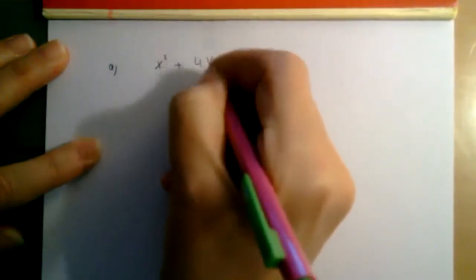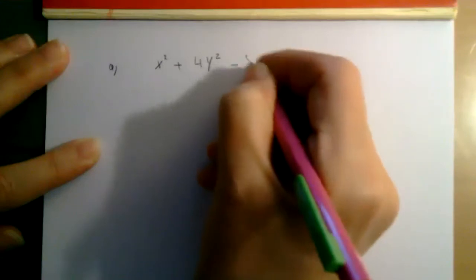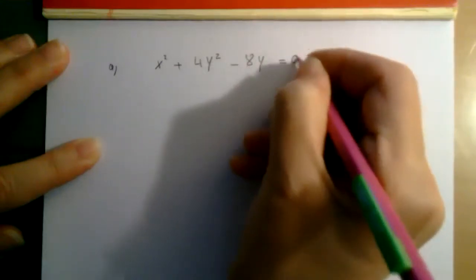And it's actually simple. So let me take the following equation. It doesn't look like a hyperbola, it doesn't look like an ellipse, it doesn't look like a circle. It's what we call a quadratic equation in x and y. Quadratic means the highest power of x is 2 and the highest power of y is 2. So let me take the following equation: minus 8y equal to 0.